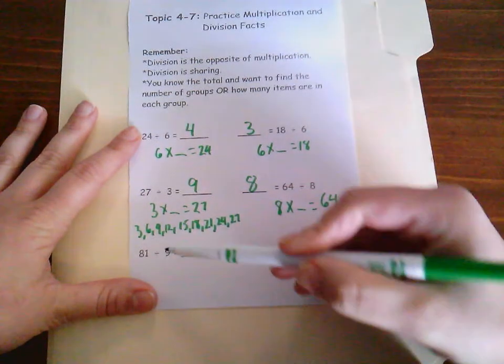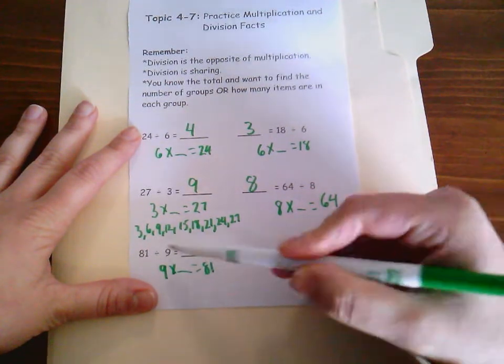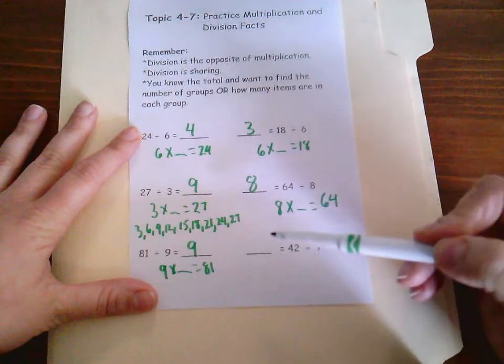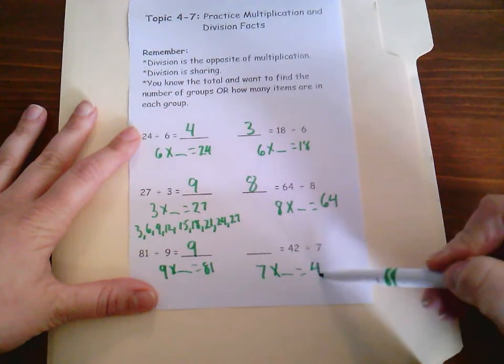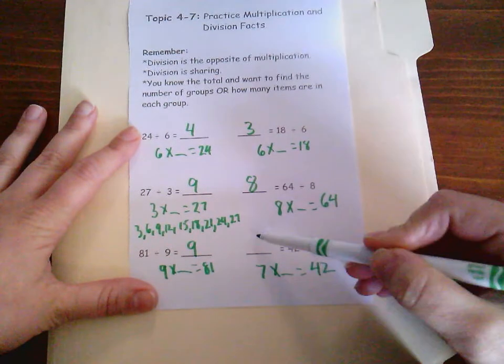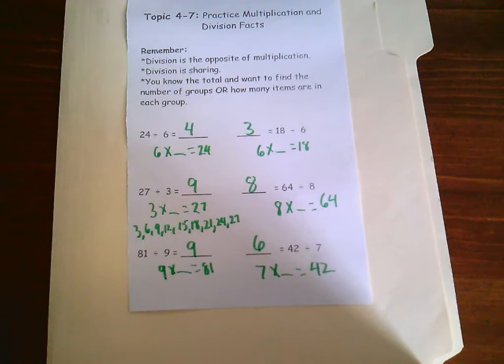All right, let's take a look. 9 times what equals 81? I can look at this and I know my fact would be 9 times 9. 7 times what mystery number is 42? I know that 7 times 6 would give us 42. And that's all there is to it.